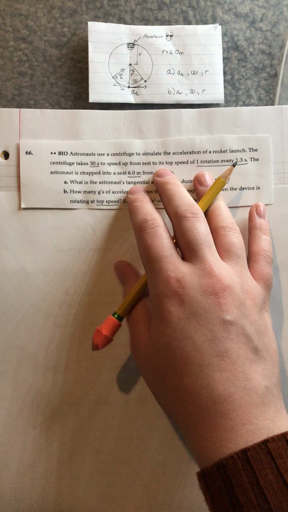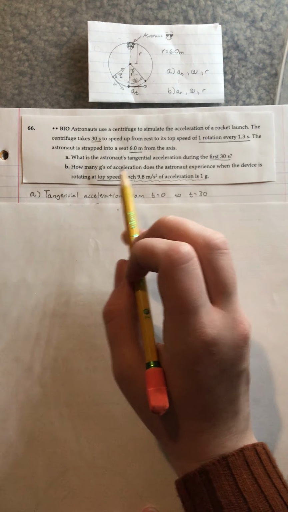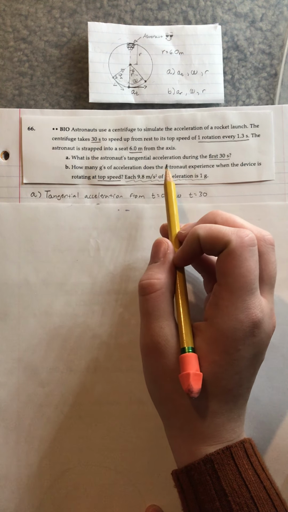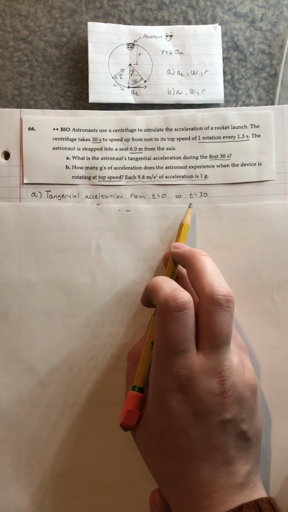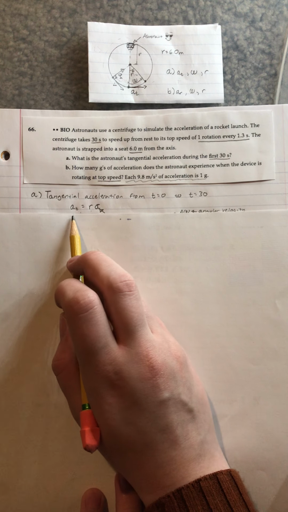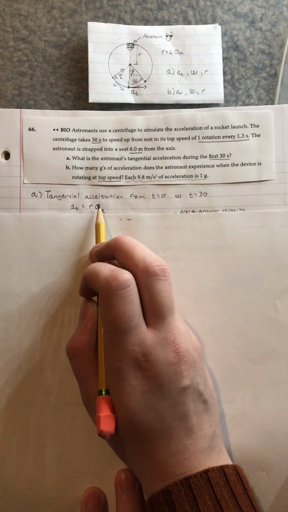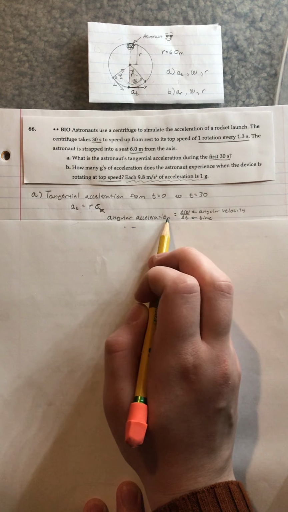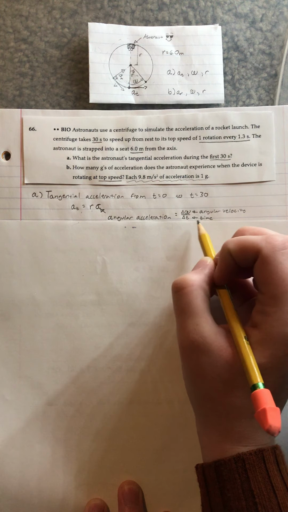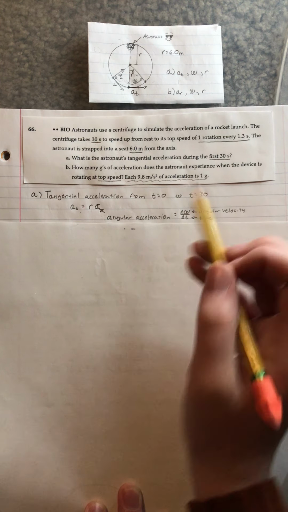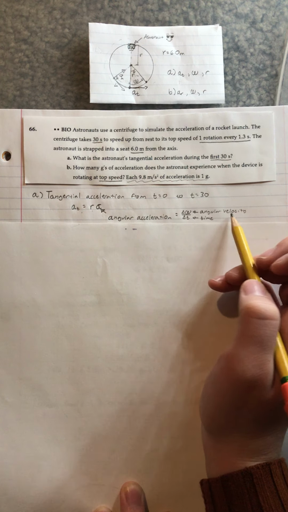So for part A, what is the astronaut's tangential acceleration during the first 30 seconds? So we want the tangential acceleration from t equals 0 to t equals 30. So we know that a_t is equal to radius times angular acceleration. And angular acceleration is just the change of angular velocity over the change of time. So we need to find the angular velocity.